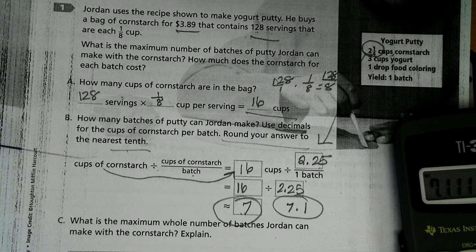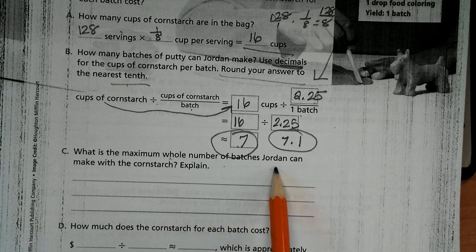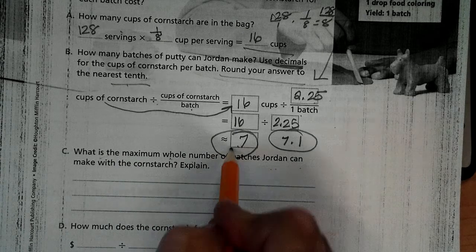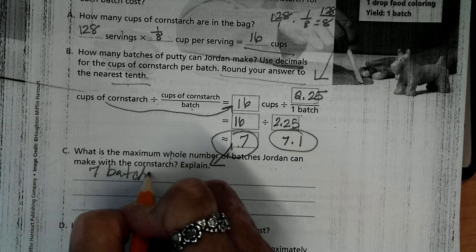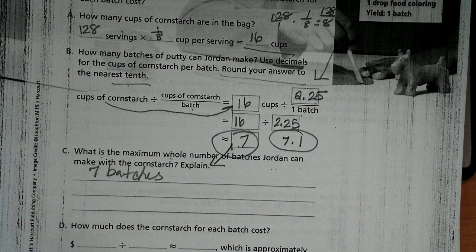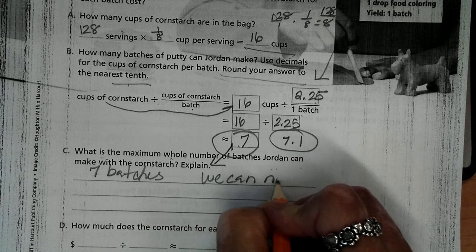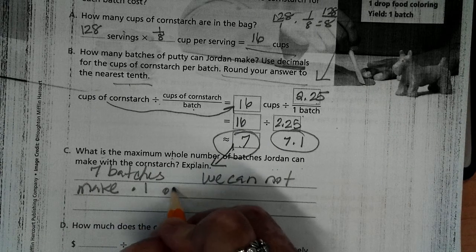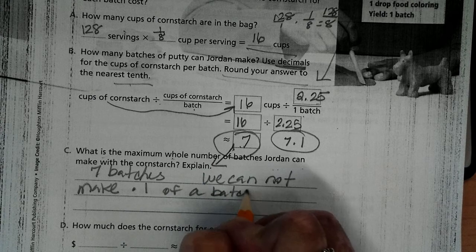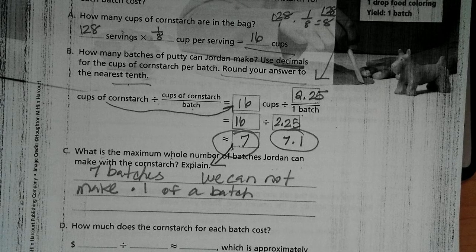And then that's what question C is asking you. What is the maximum whole number of batches that Jordan can make? Well, we just said it. He can make 7 batches. Okay? And the reason why is we cannot make 1/10 of a batch. Okay?